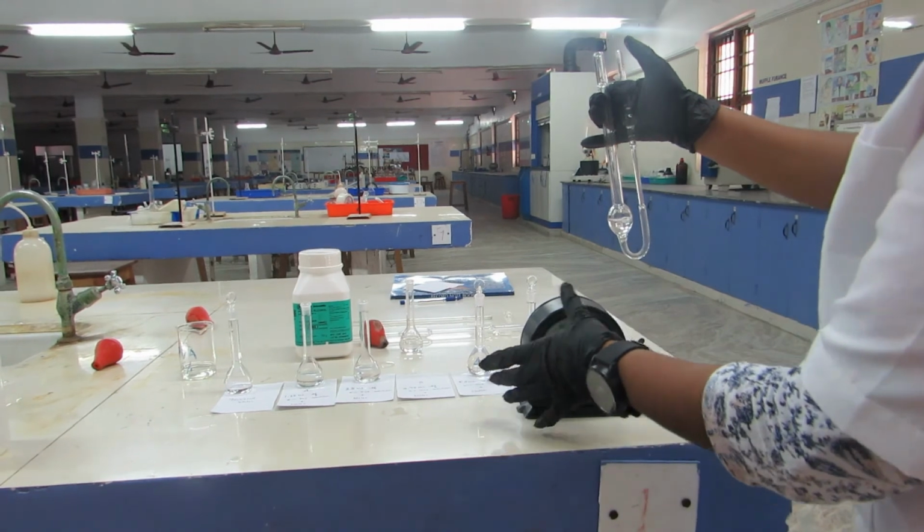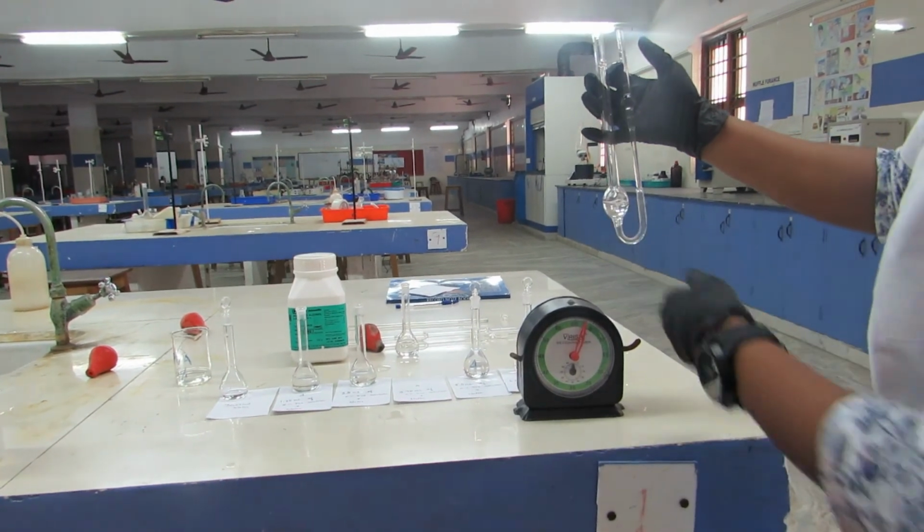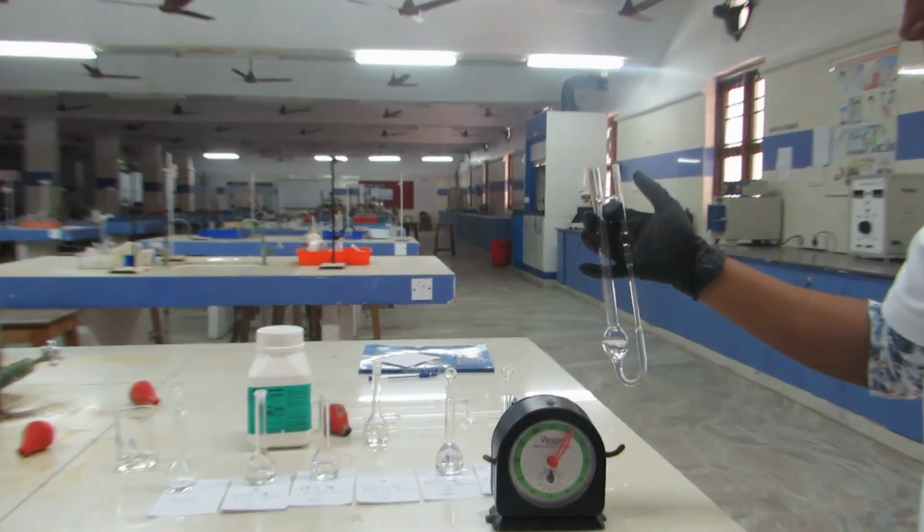You have to switch on the stopwatch as well as watch the flow, the time required for PVA to flow from this mark to this mark.